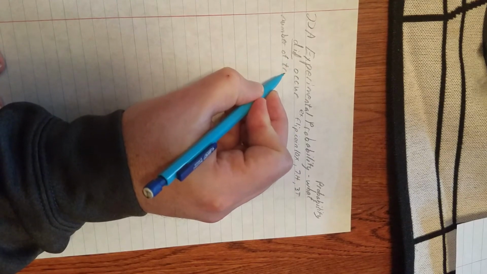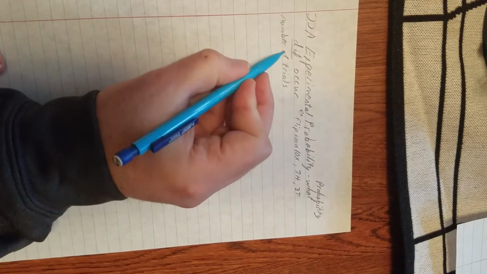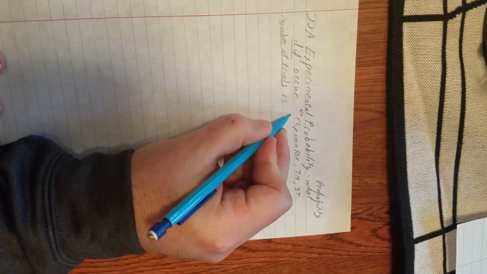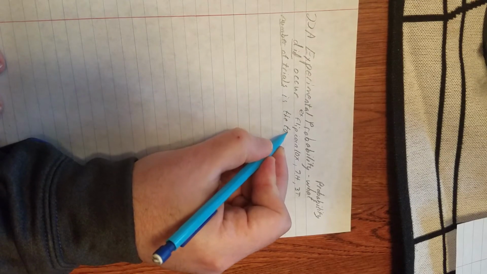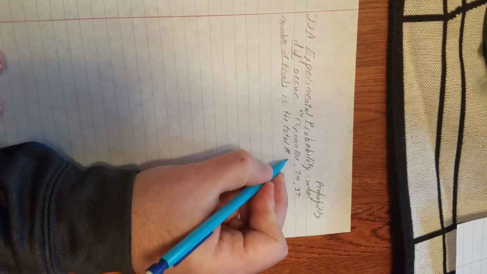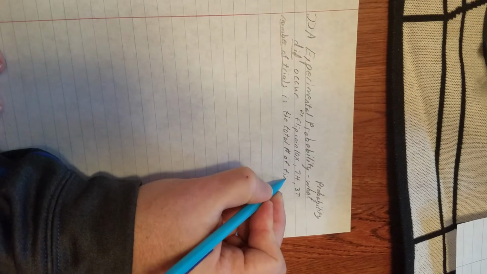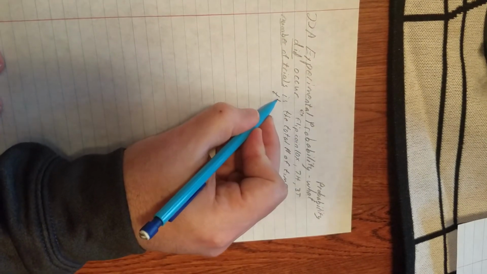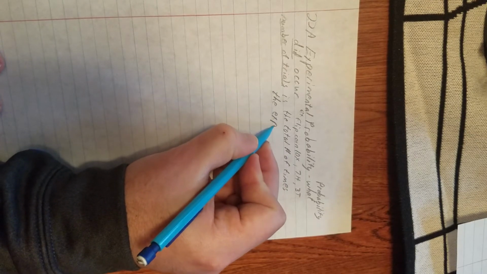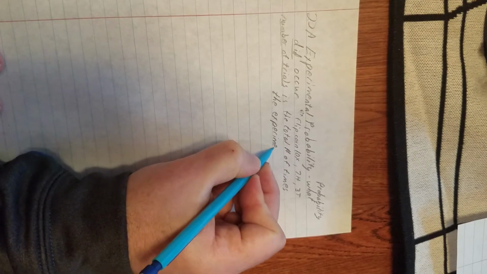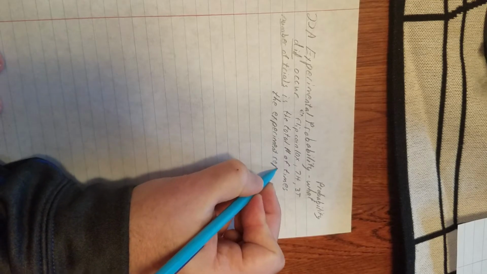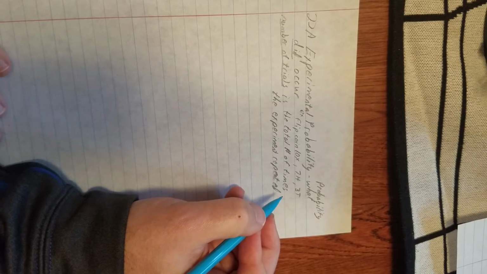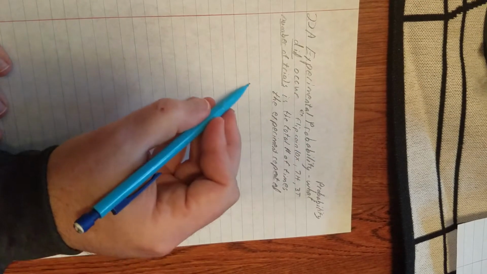All right, a few definitions or phrases. Number of trials is the total number of times the experiment repeated. So let's do an example while we're doing this.